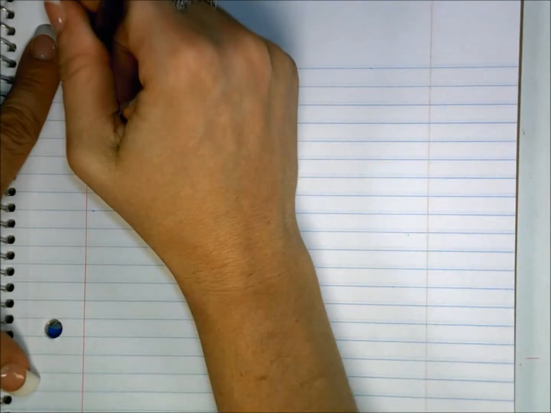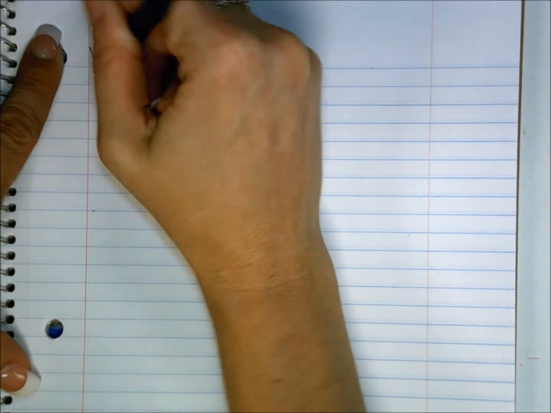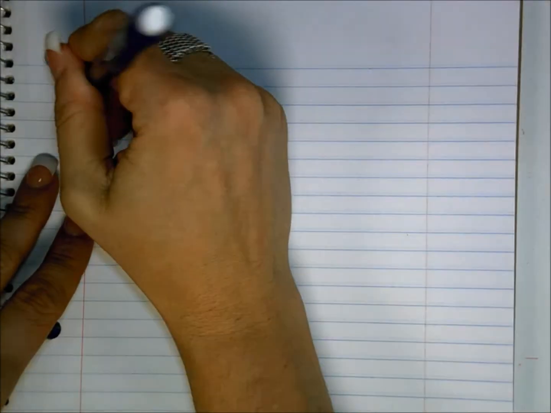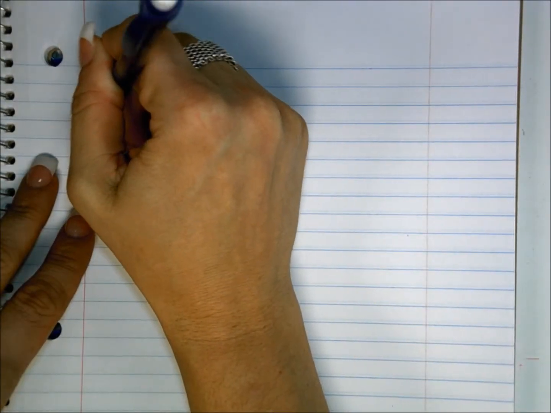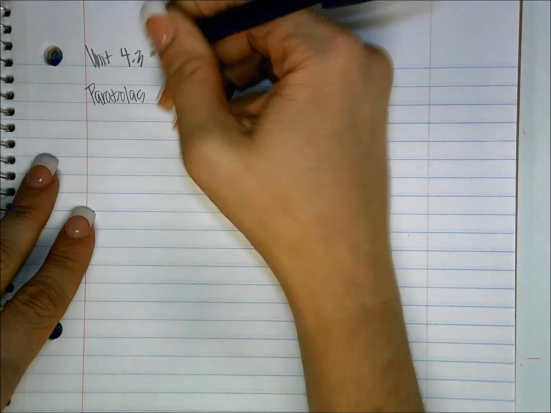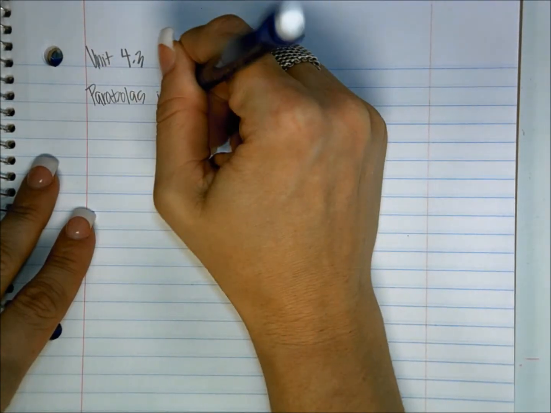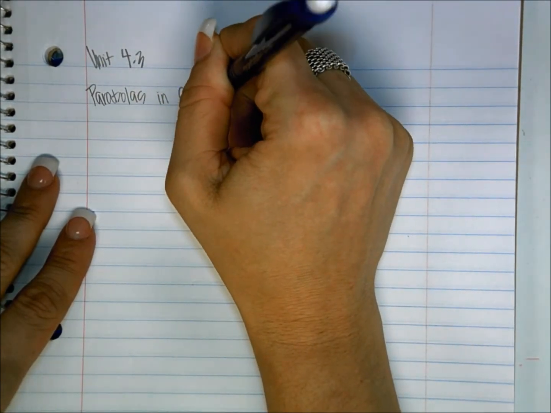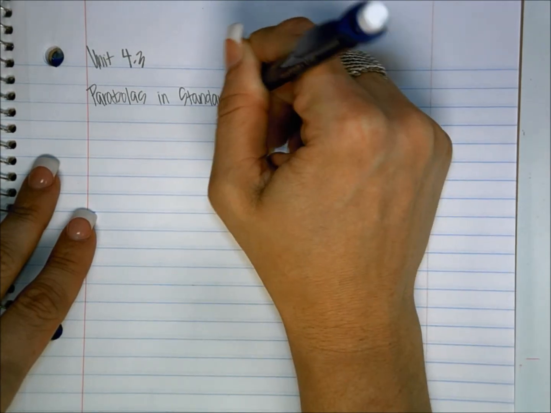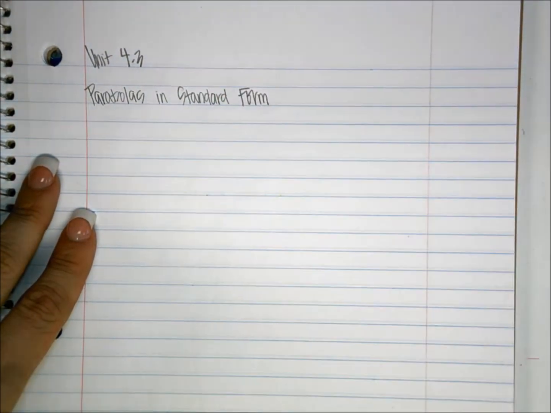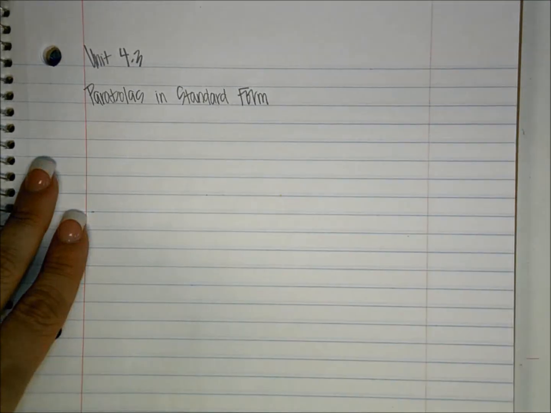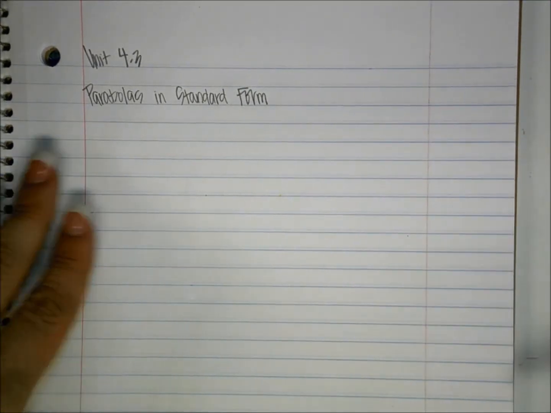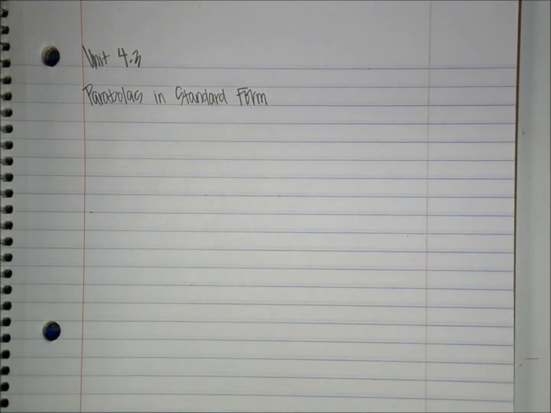Okay, so today we are on unit 4.3. We will come back and finish 4.2 on another day, okay? But we are in unit 4.3 today, and what we're going to be working on is parabolas. Parabolas in standard form. Okay, there are two different forms that parabolas will come in.